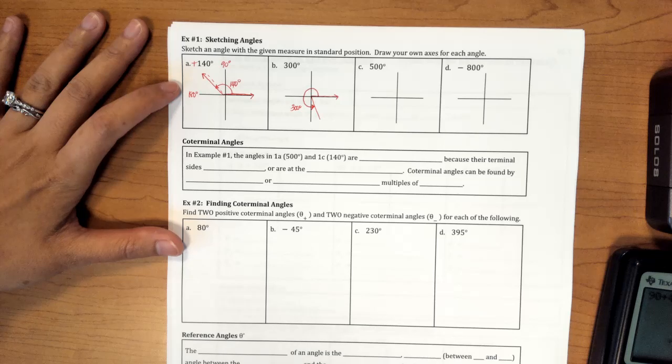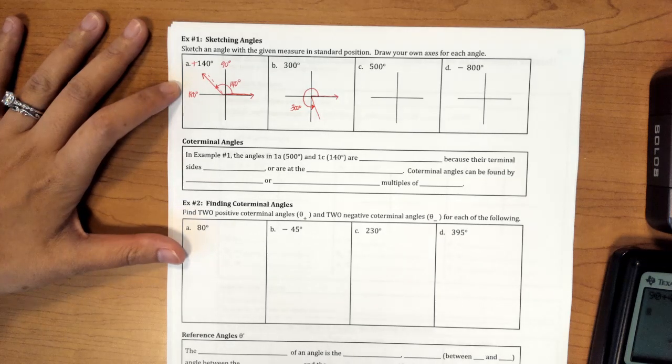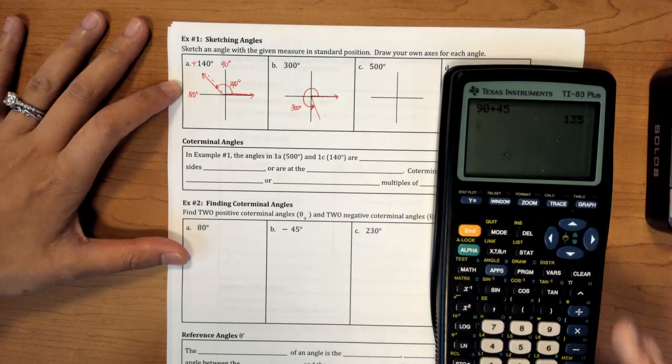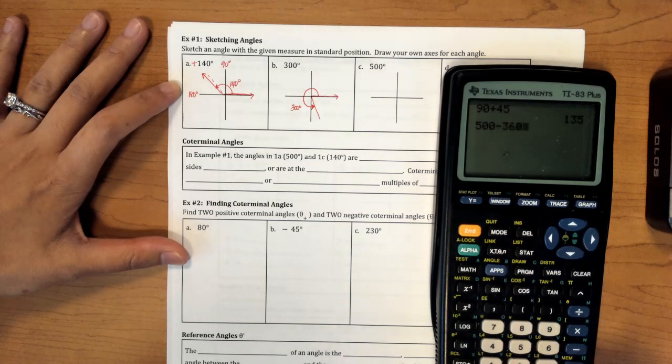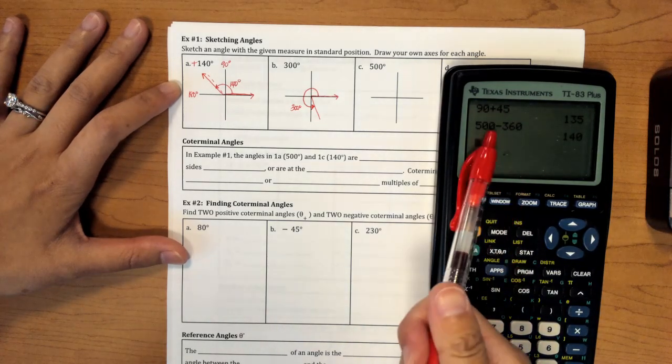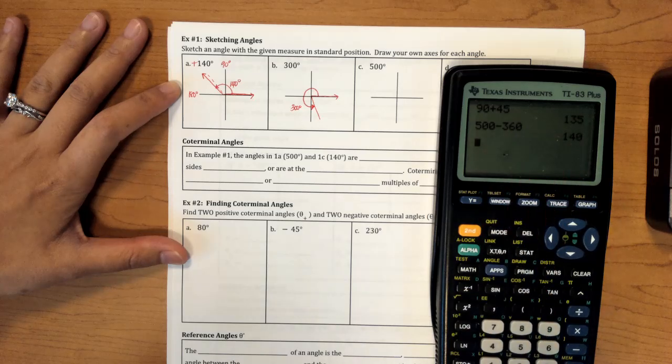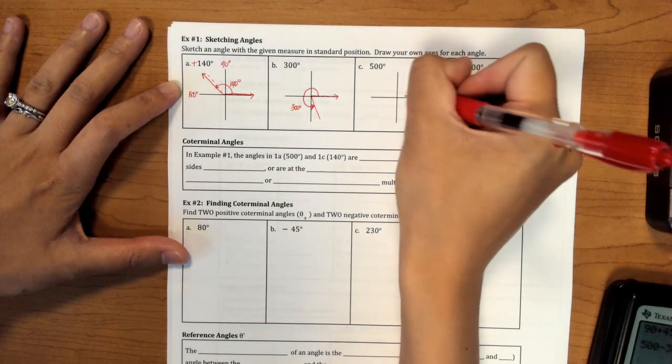Now, how do we do 500? Well, 500 is more than our standard one circle, which is 360. So the question is, how much more? So I'm going to go 500 minus 360. It's going to be 140 degrees past 360. So here's what we do.